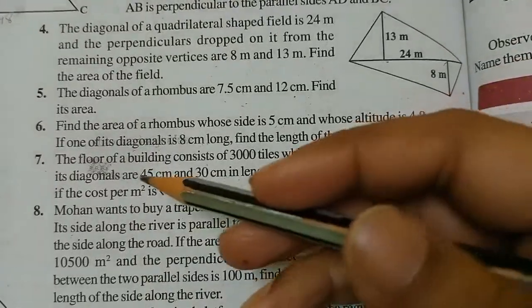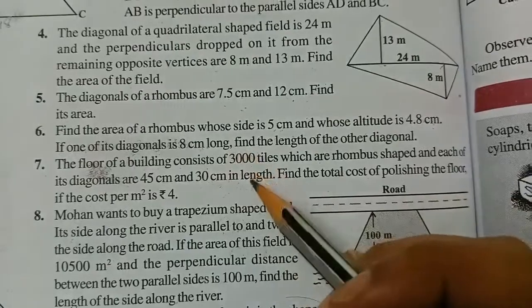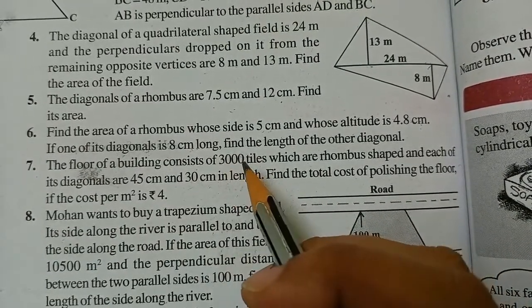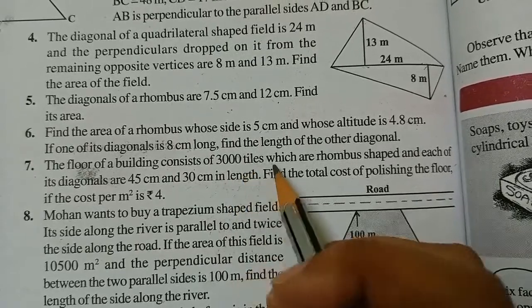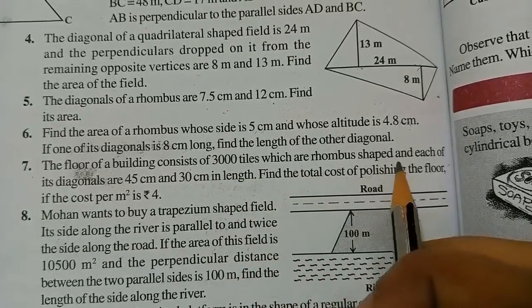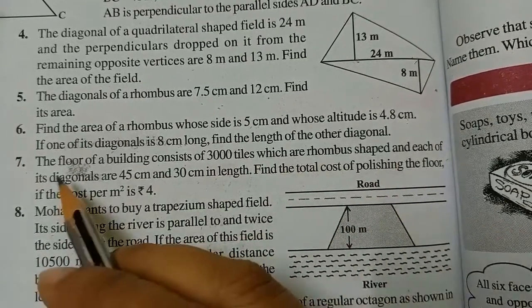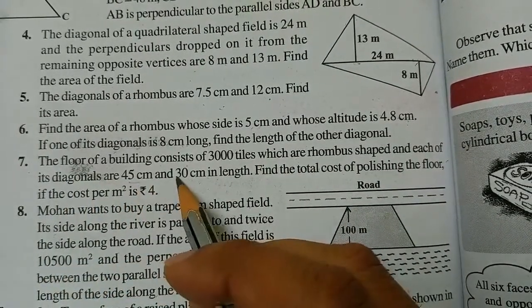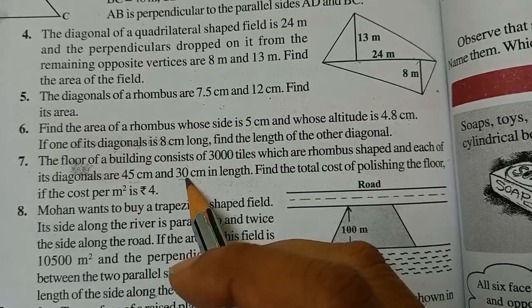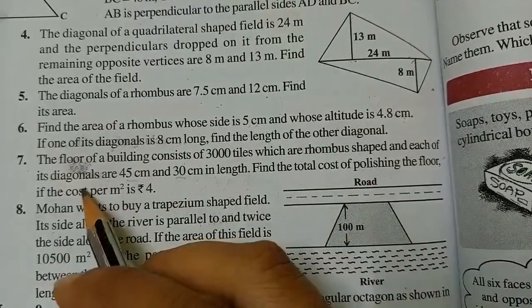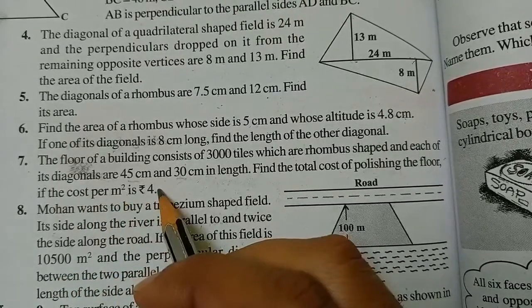Next, question number 7. A floor of a building consists of 3000 tiles. Okay, there is a floor. So on the floor there are 3000 tiles required, which are rhombus shaped. So these tiles are in the shape of rhombus and each of its diagonals are given, 45 and 30 centimeter. Diagonal of the rhombus is given. So find the total cost of polishing the floor if the cost per meter square is 4 rupees.